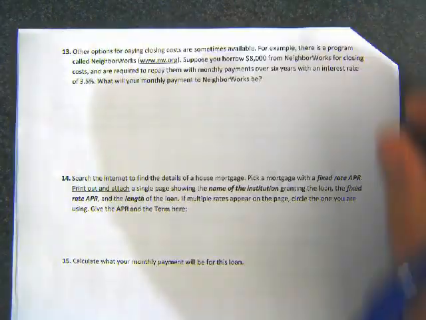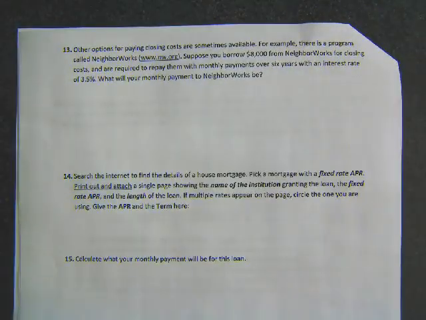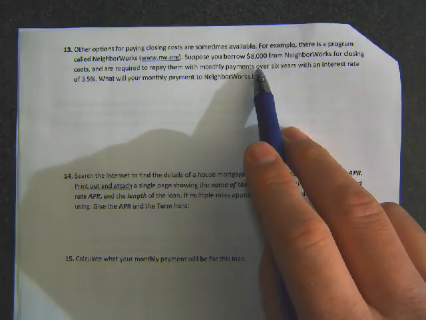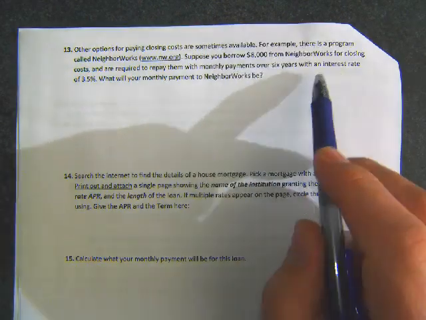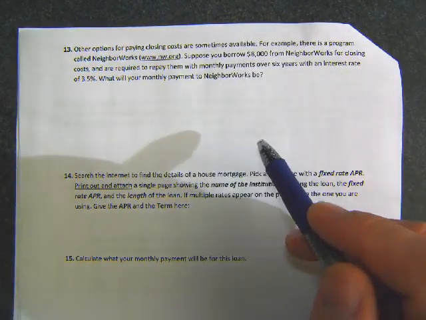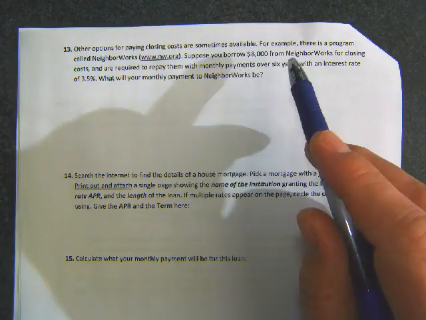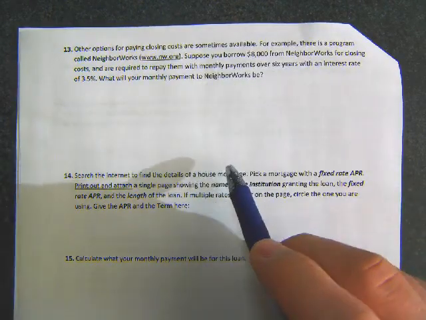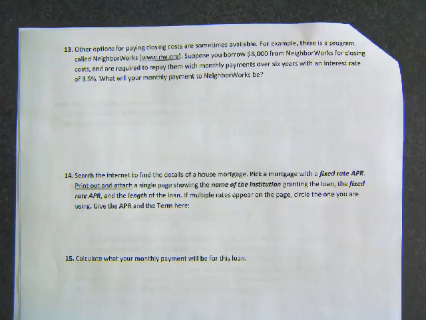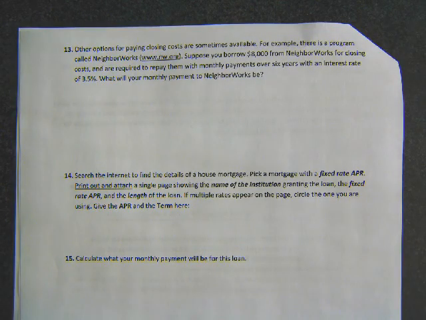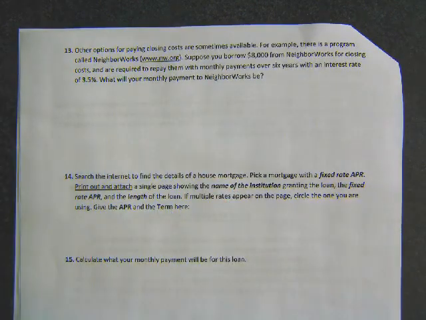Okay. Number 13 just mentions that sometimes people don't have enough for a down payment and they might need to borrow some money. So let's just suppose maybe you had to borrow an extra $8,000 for your closing costs to get your house. If it was a 6-year loan with monthly payments and an interest rate of 3.5%, what would your monthly payment be? Since you're calculating a loan payment, you'll definitely want to use the loan payment formula.